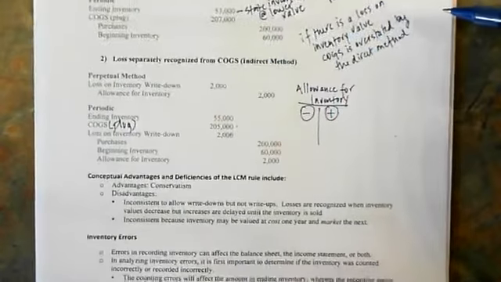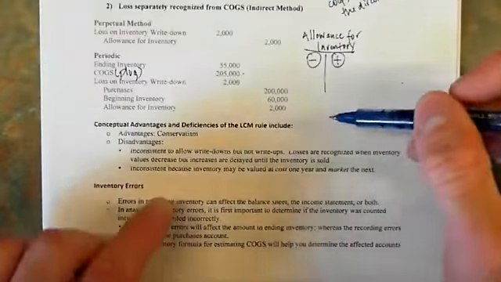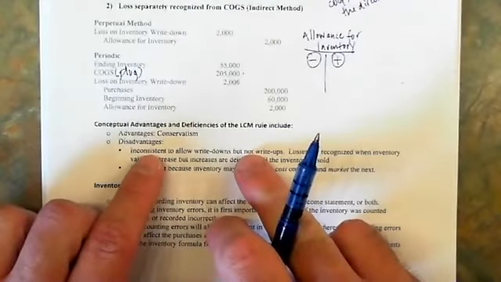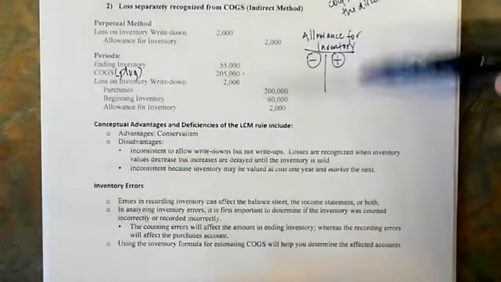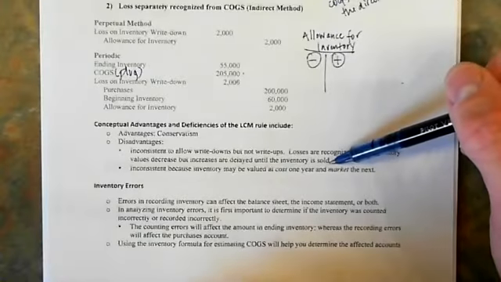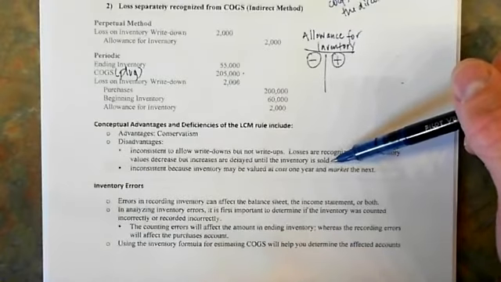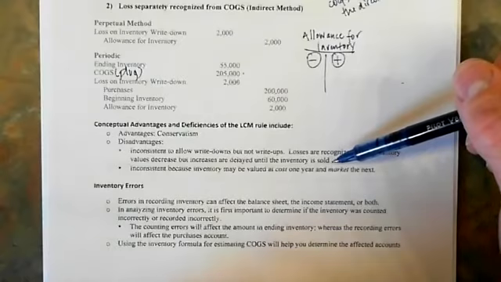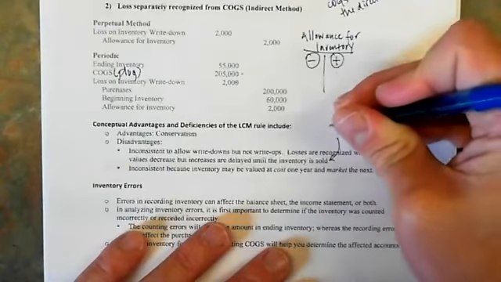So the advantages of using the LCM rule are conservatism. The disadvantages of it is that it does have an asymmetric treatment between write-downs and write-ups, but that's true for any impairment. Losses are recognized when inventory values decrease, but increases are delayed until the inventory is actually sold. So for example, if I have a market upswing, I don't write the cost up to the market, but I get to sell it at a higher price, and therefore I'm recognizing the increased market value. I'm just waiting until the sale.